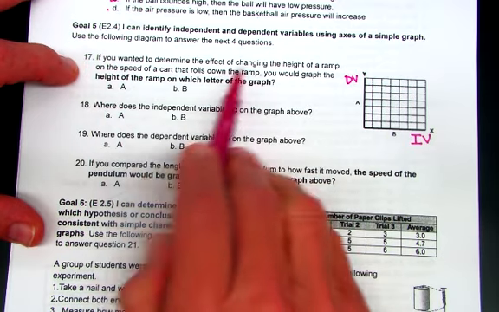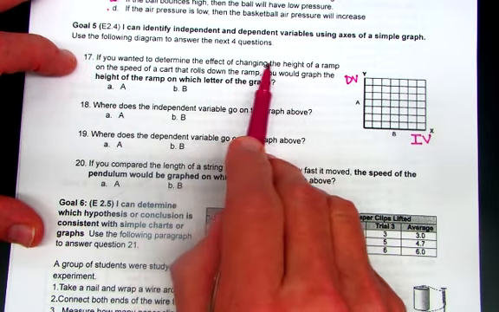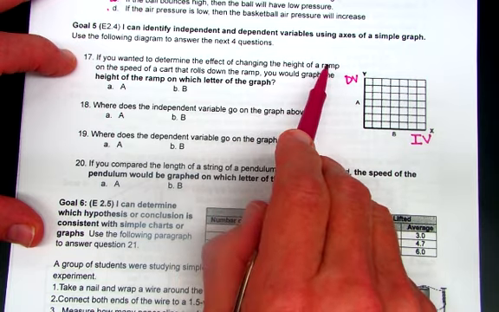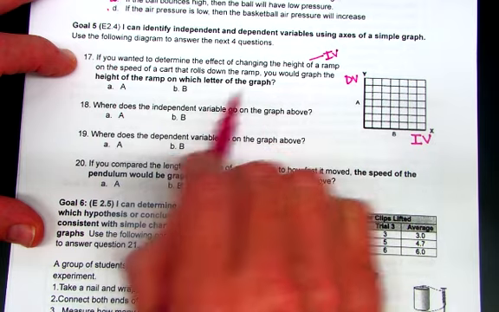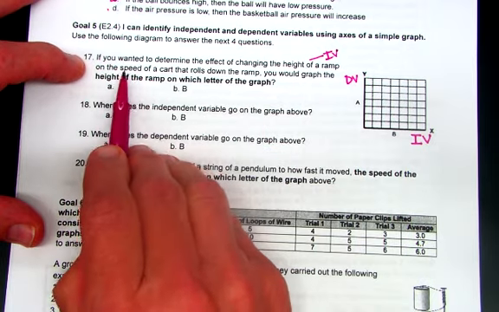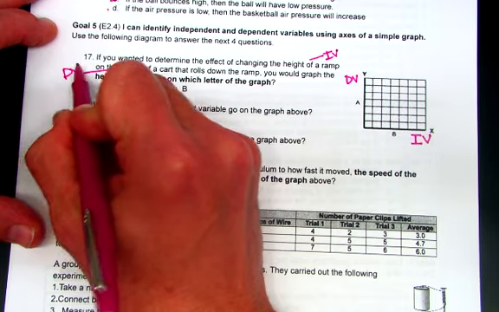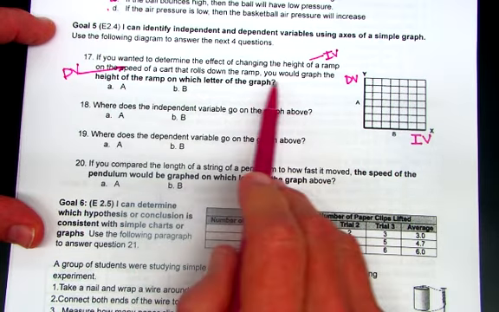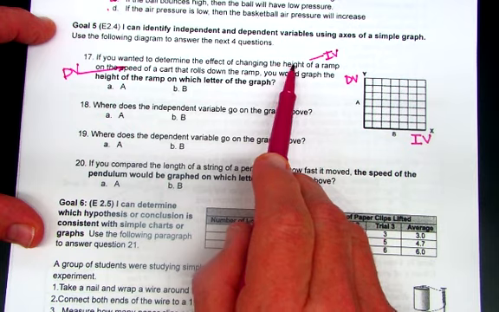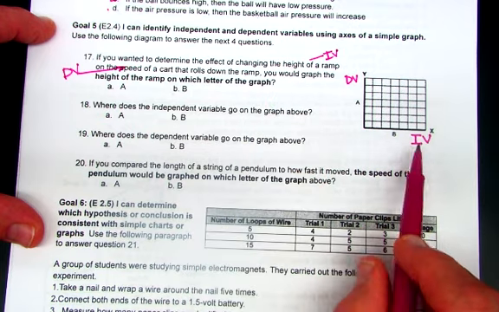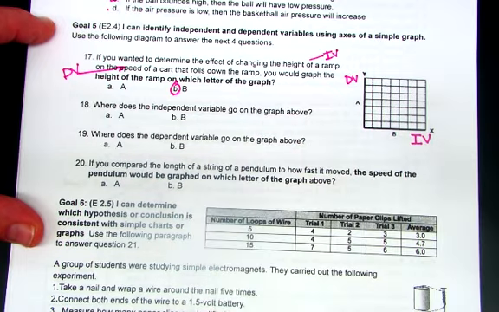So we have to identify for this scenario which is which. So if you're going to change the height of the ramp, that would be your independent variable, the thing the scientist is changing. He would measure then the speed of the cart. So that's going to be the dependent variable. So where would you graph the height of the ramp? That's my independent variable. So the height would go down here. So the height would be on B is the correct answer.